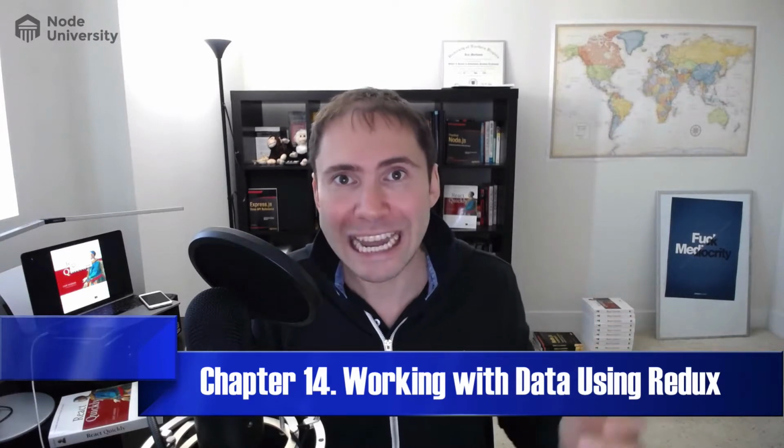Chapter number 14, Working with Data Using Redux. Redux is one of the libraries which allows you to have the data store. Why have a data store? Well, it's a good idea, especially for bigger projects. React follows the Flux methodology, which was developed by Facebook by the same team. The Flux library itself is not that popular. Redux tends to be more popular.